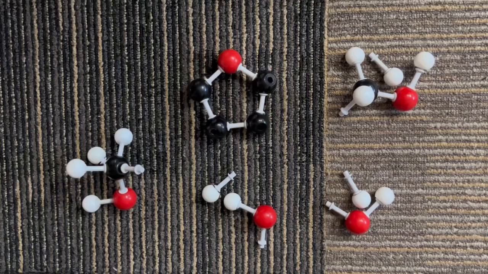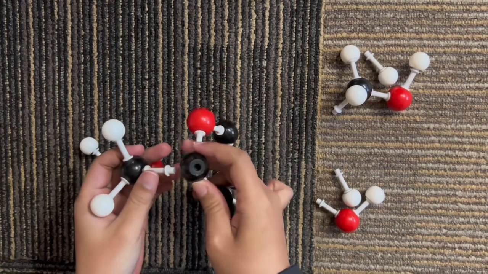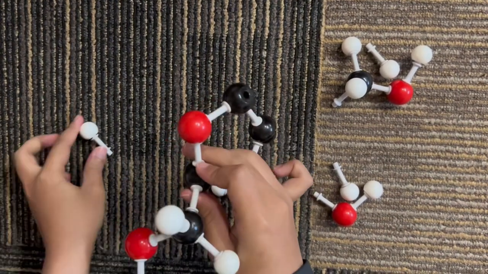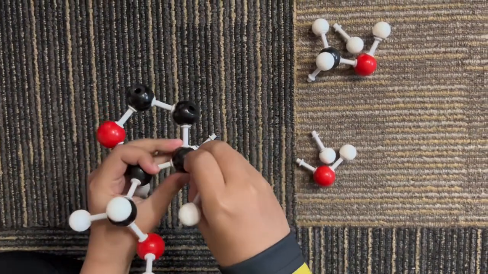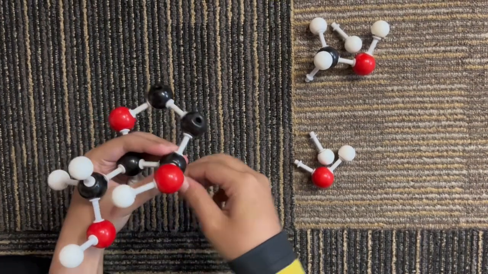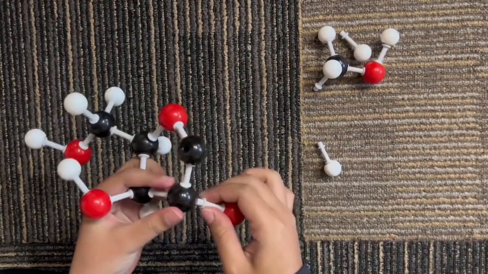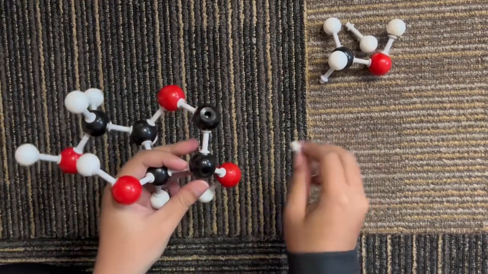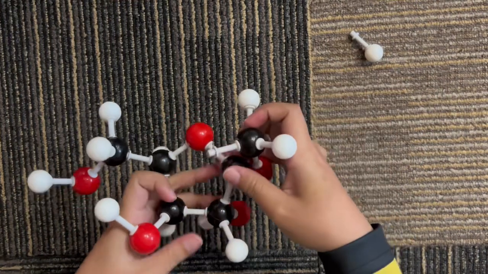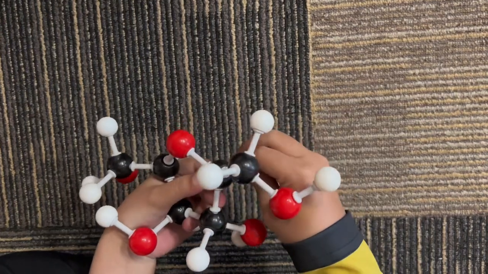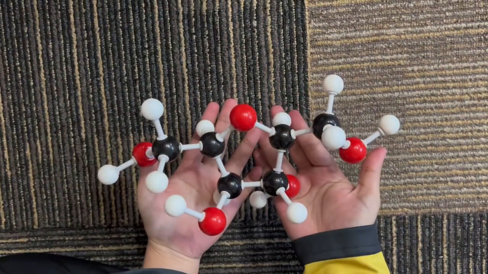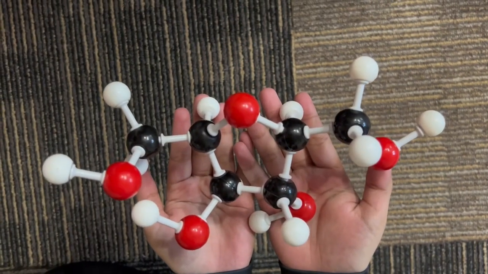For question number 3, build alpha D glucose and beta D fructose cyclic structure. So this is alpha D glucose.